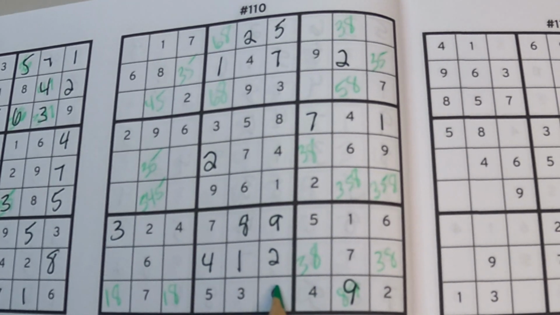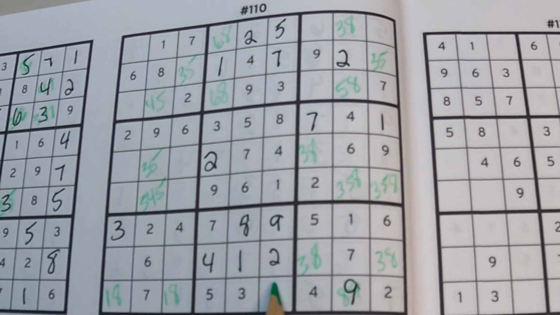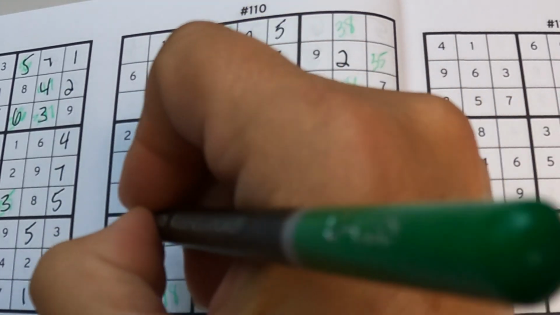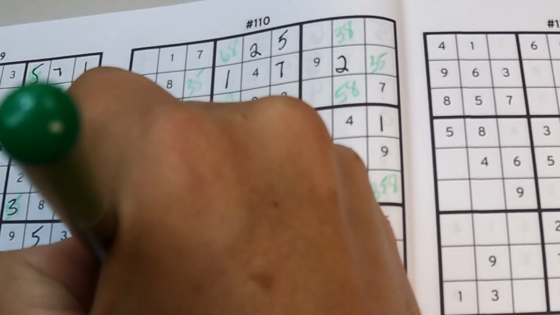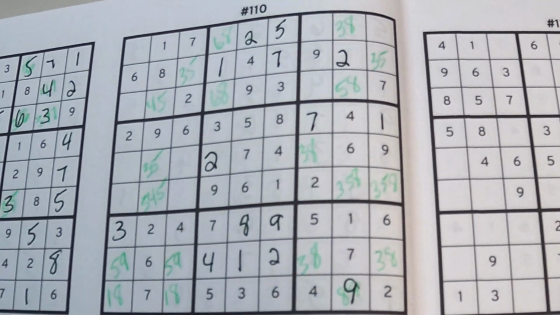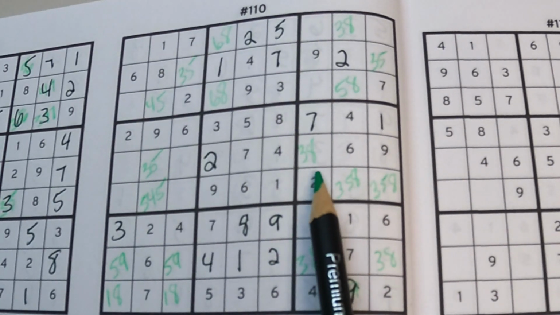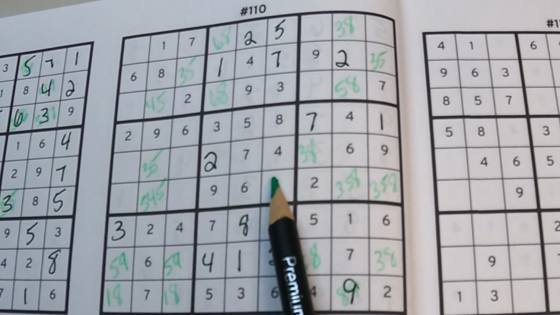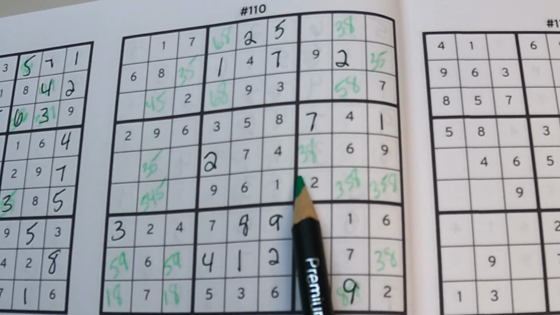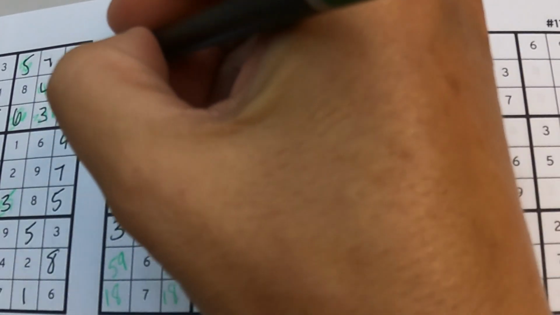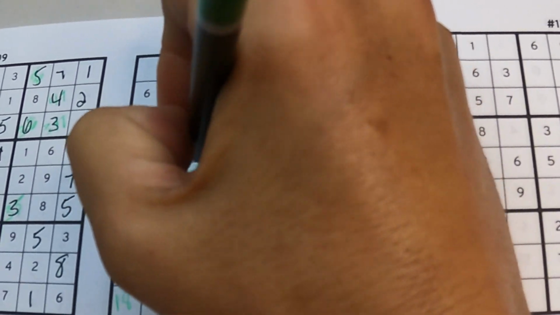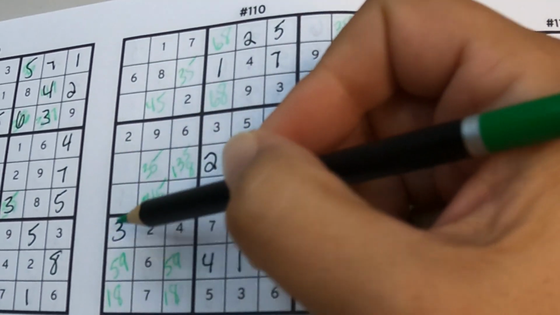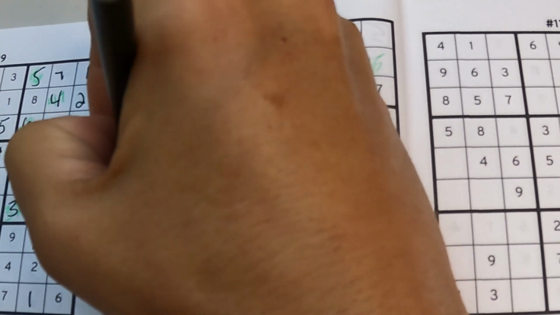For this row, we're missing 3, 5, 8, and 9. But the 3 and 8 have to be here and here, so we're just looking for 5 and 9, and I don't see any help. So 5, 9, 5, 9. For this row, we're missing 1, 3, 5, and 8. No help here. 1, 3, 5, 8. 3 here, so 1, 5, 8.